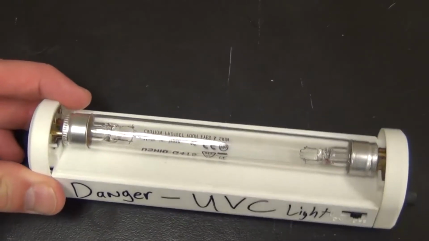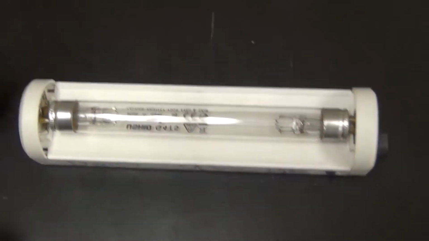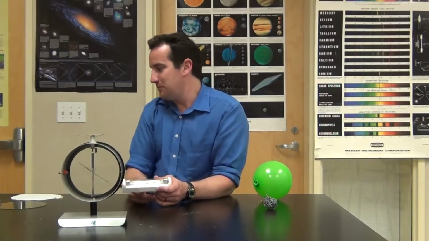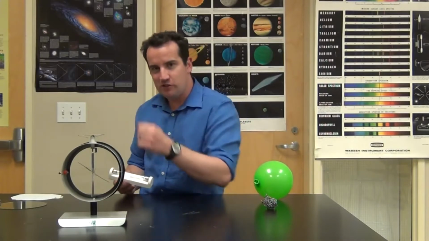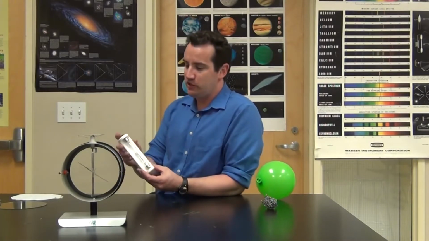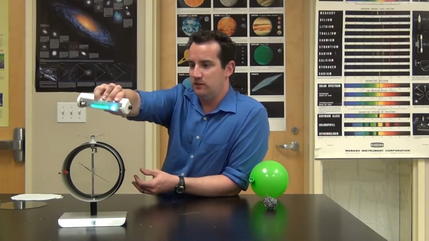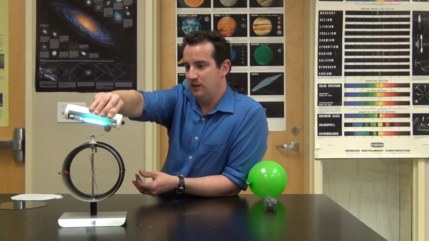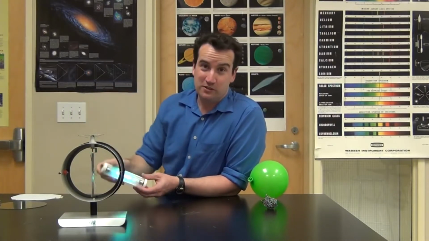In fact, this lamp is sold as a germicidal lamp, as in it kills germs. Specifically, it destroys the DNA in the germs. Anyways, now that the scope is charged, I can discharge it with the ultraviolet light. I think that test came back positive.